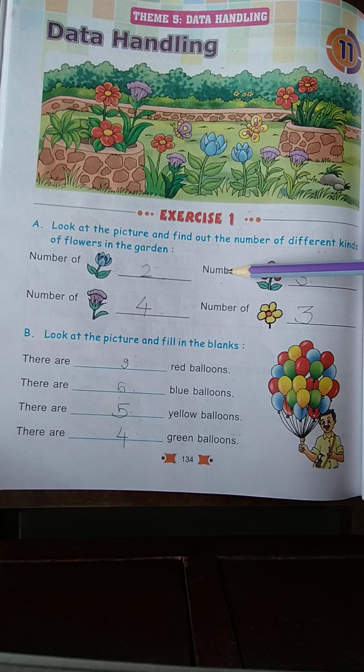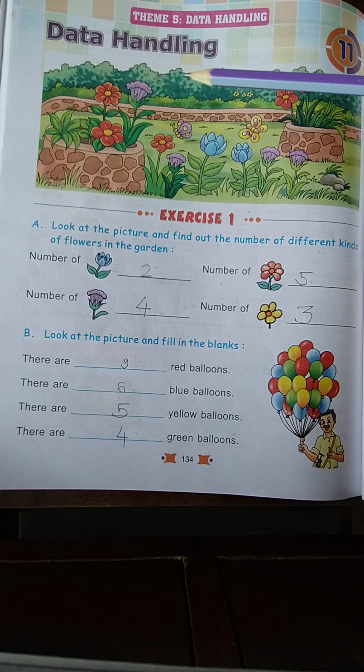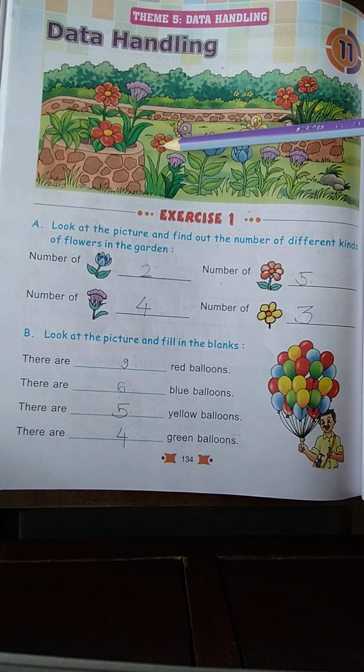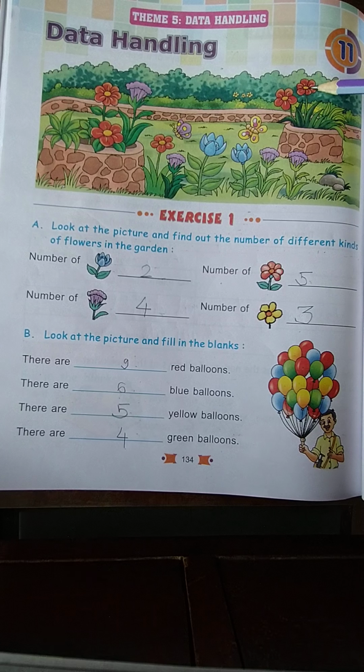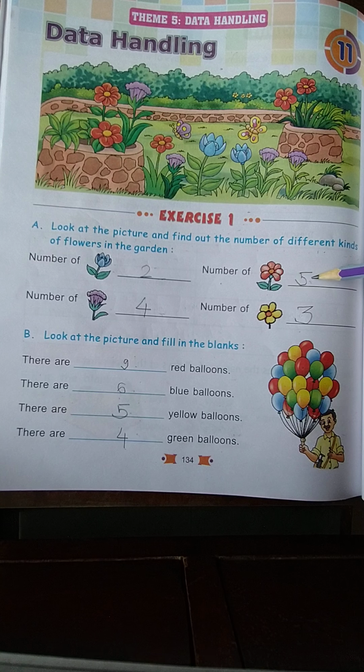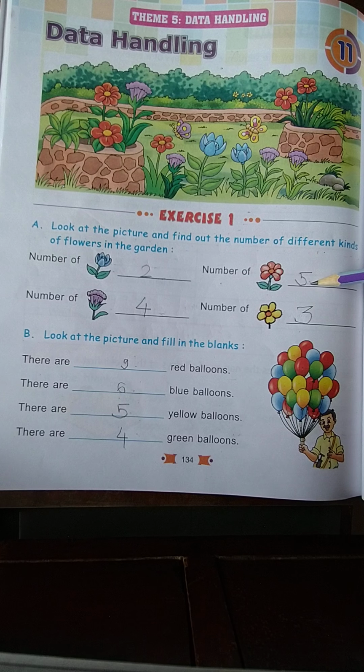Next, number of red flowers. So count how many red flowers are here. 1, 2, 3, 4 and 5. There are 5 red flowers. So write down number 5 here.